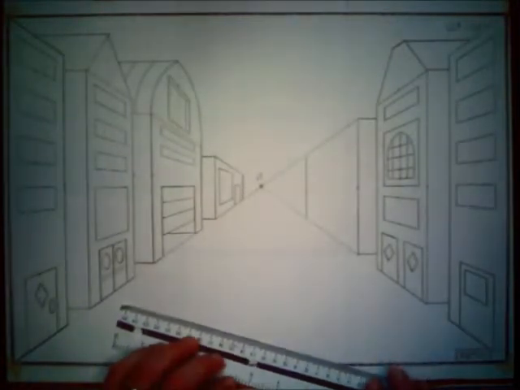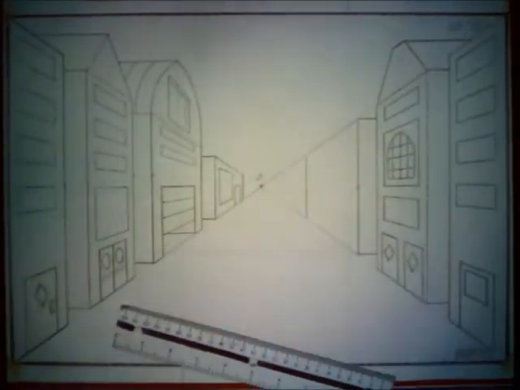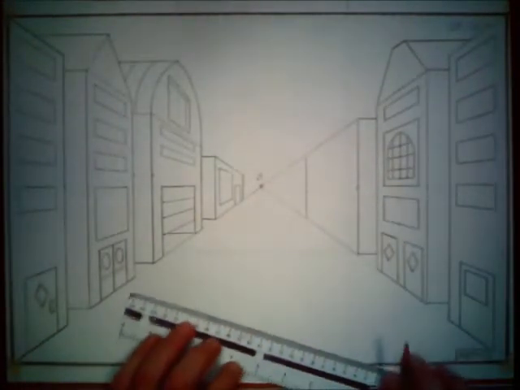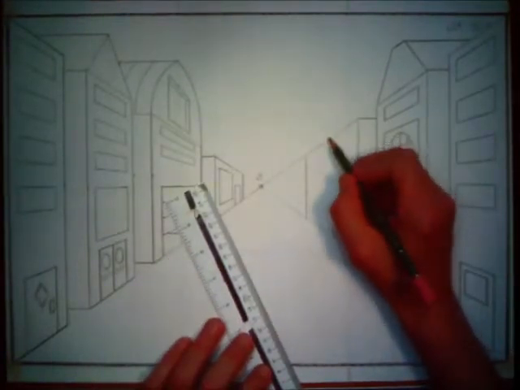Now we're going to set up our roofs, and then we're going to put several things on the front of this building. So we're going to go to the middle of our building, and right here we're going to make a dot.